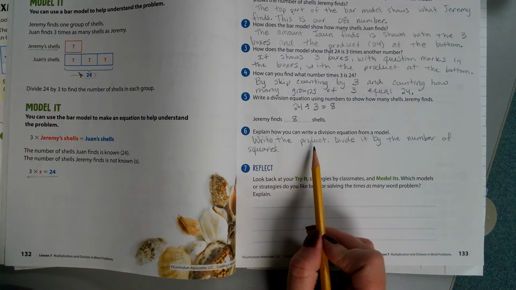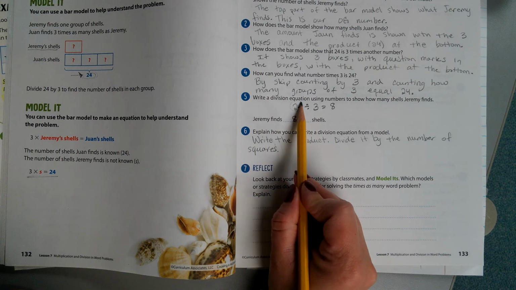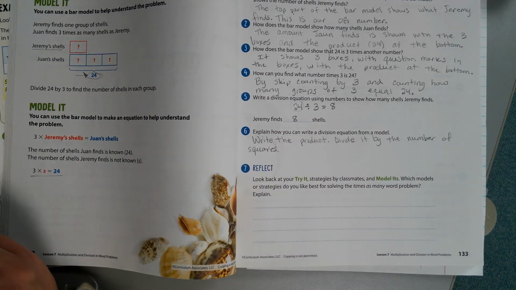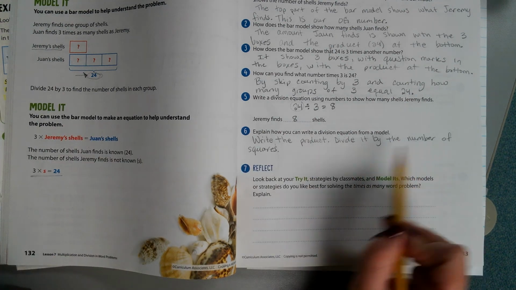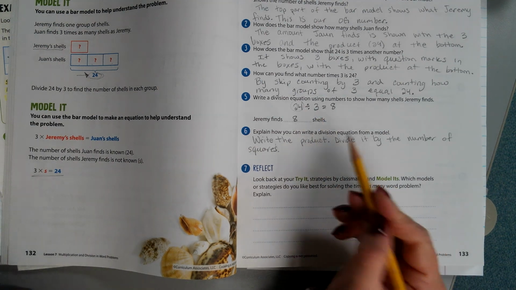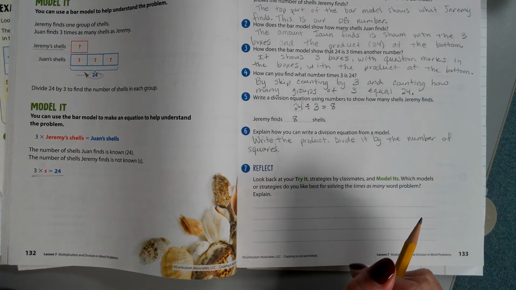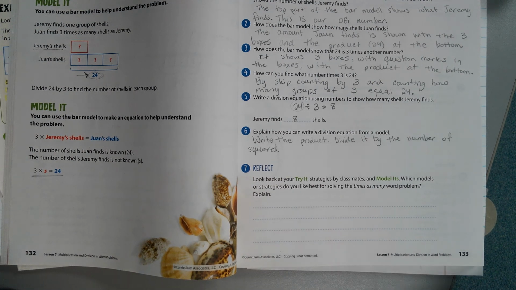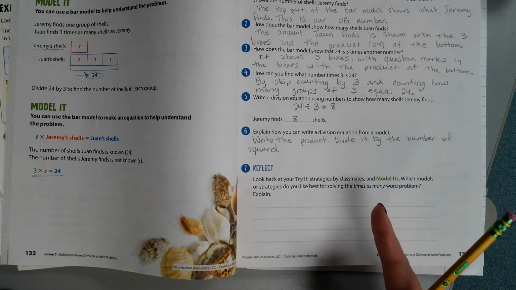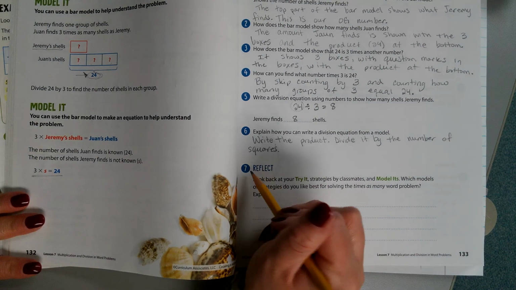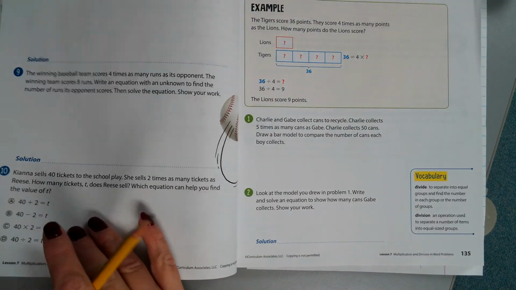So you're going to write the product. This is the product. First, then you'll divide it by the number of squares, 1, 2, 3. And then that's how you'll get your quotient. Quotient means the answer for division. So now you're going to look back at your strategies. You don't have to do that one because we're only doing one strategy.